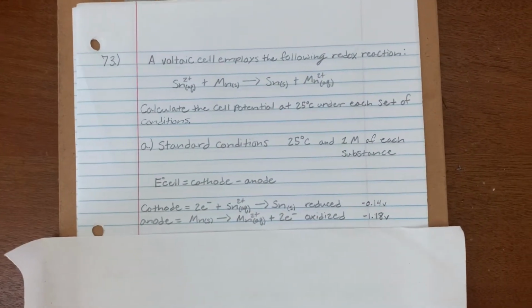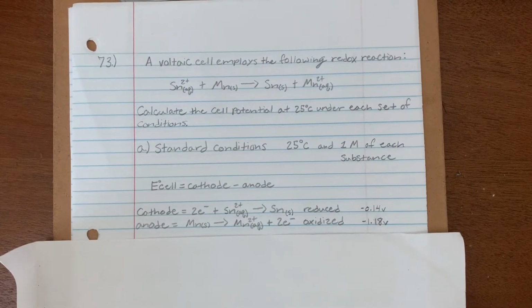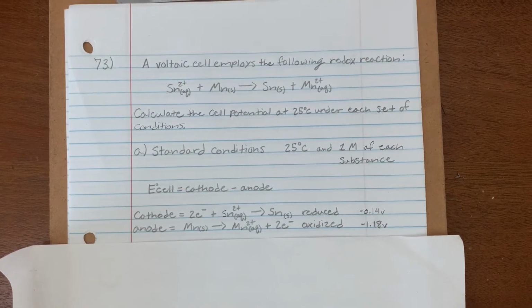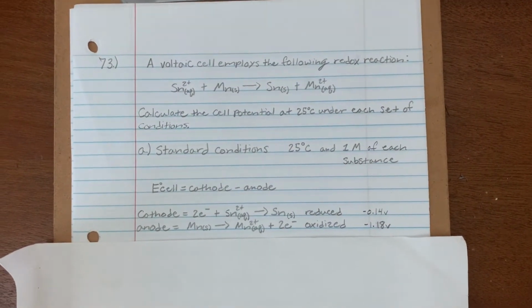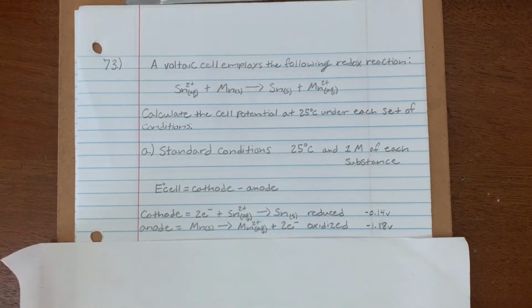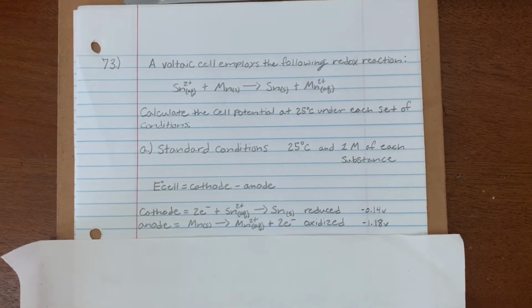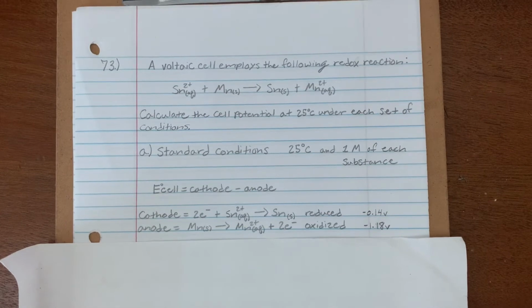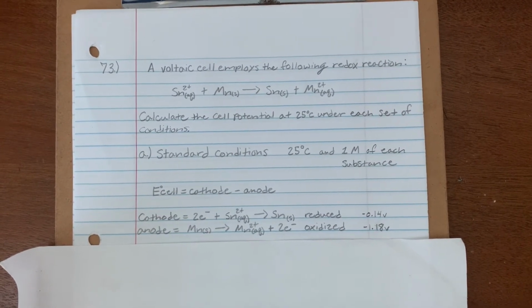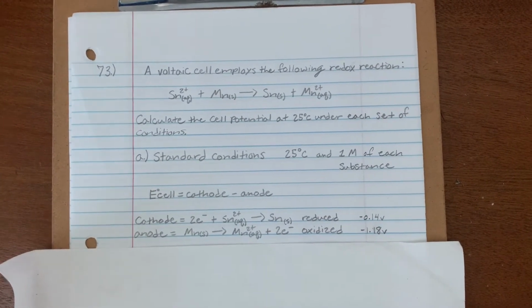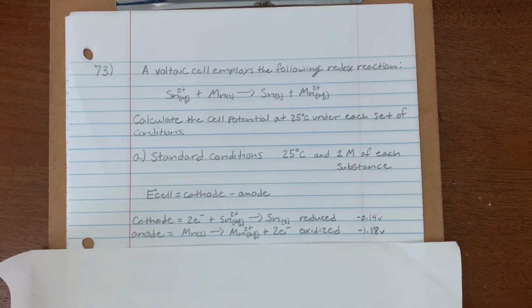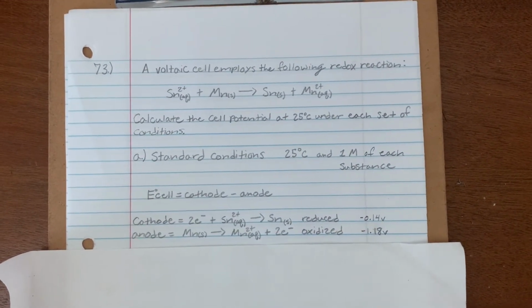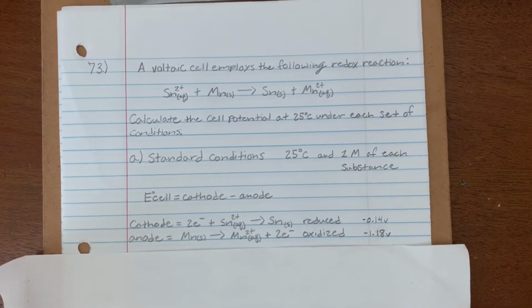In the table, we would find that tin 2+ being reduced into tin solid has a standard reduction potential of negative 0.14 volts. We would also find that manganese solid being oxidized into manganese 2+ has a voltage of negative 1.18.